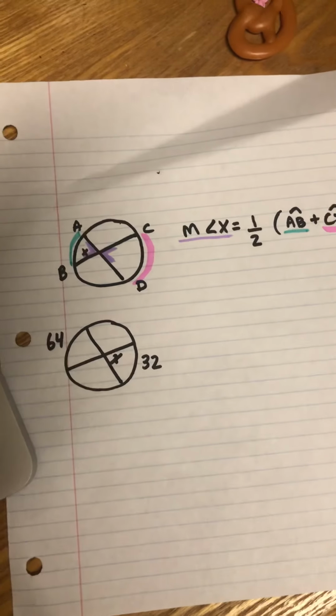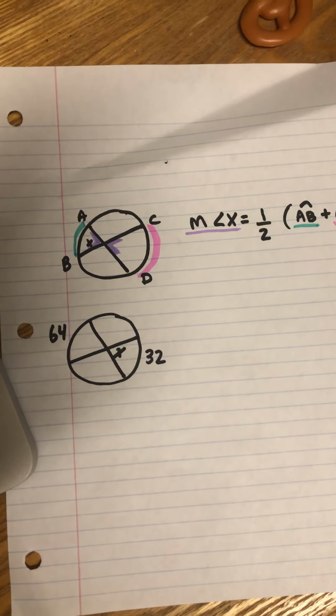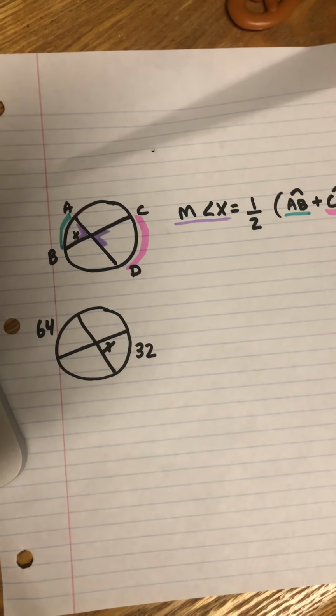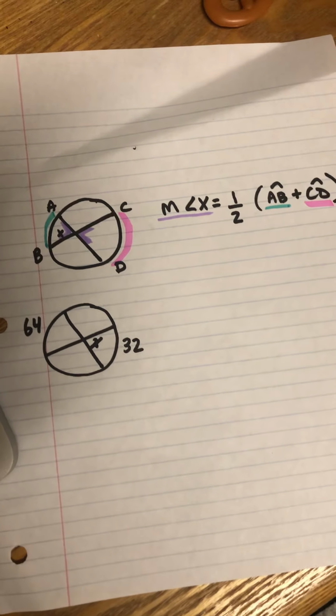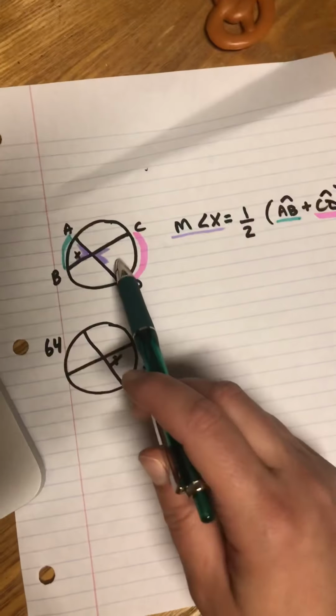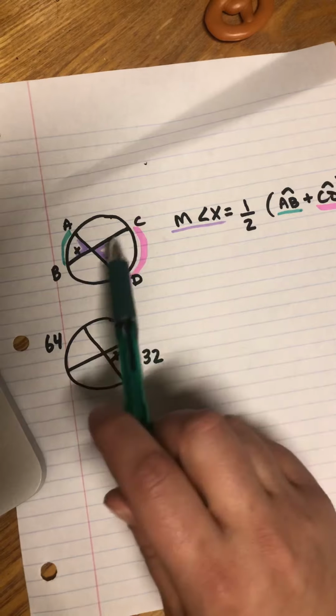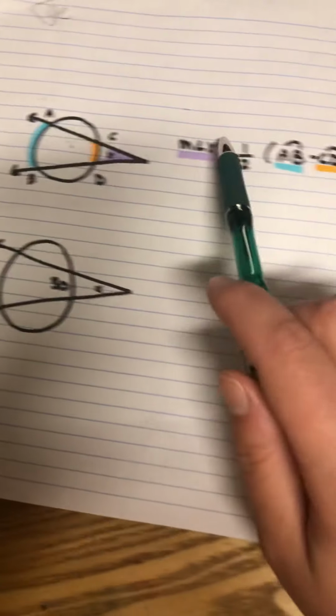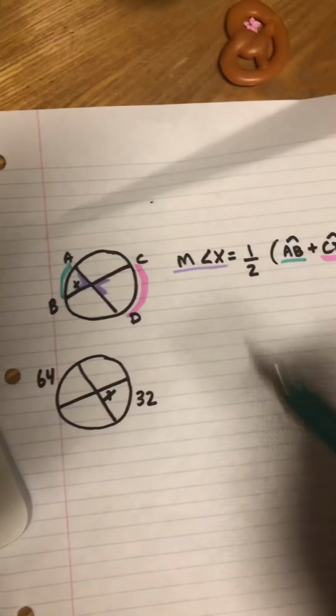Okay, so for the discussion board, I think this is the one for the 13th. You saw two problems, one that looks like this, one that looks like this. And the sheet I gave you for a formula had this one colored in, had this one colored in. So let's start with this.